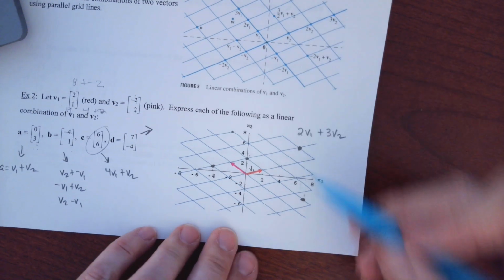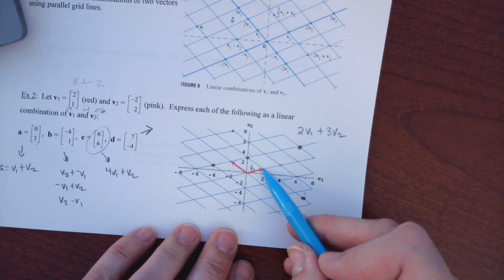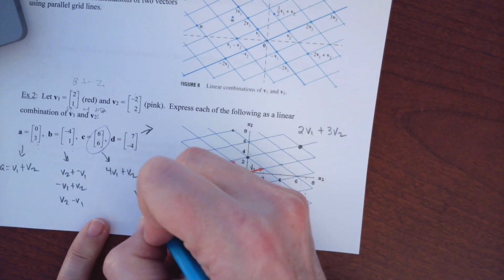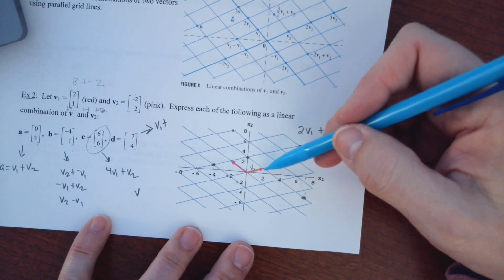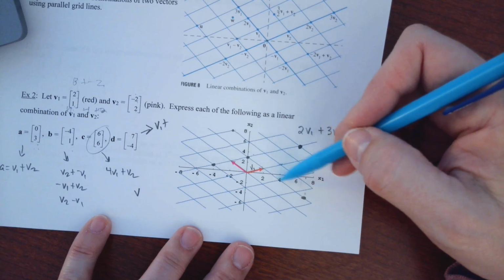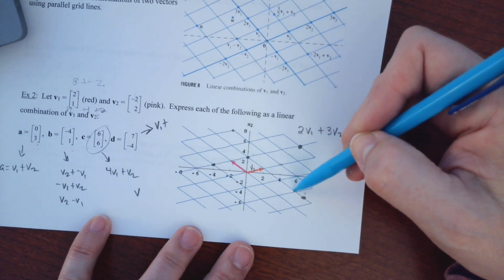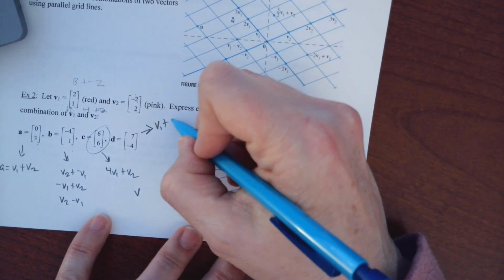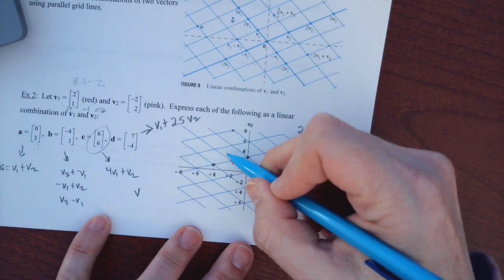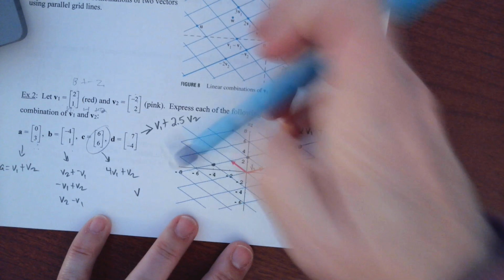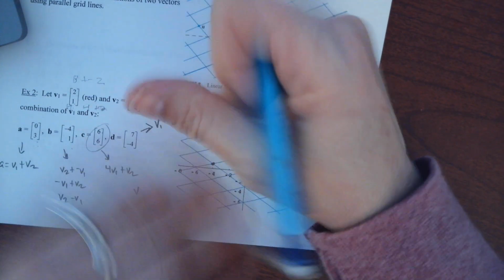All right, so let's do a V1 plus, let's see, if I went to this line and then went down 1, 2.5, so 2.5 of V2, but V2 is supposed to go this way, so since I'm going backwards, instead of plus, I'm going to say minus. All right, so let's try it out.